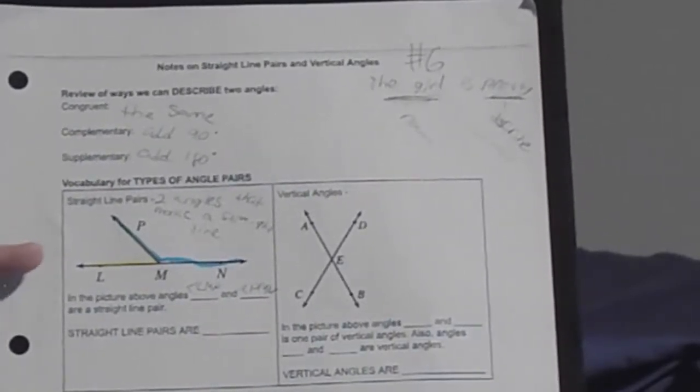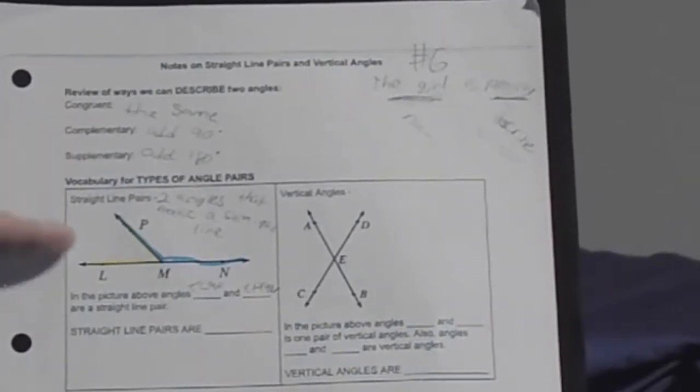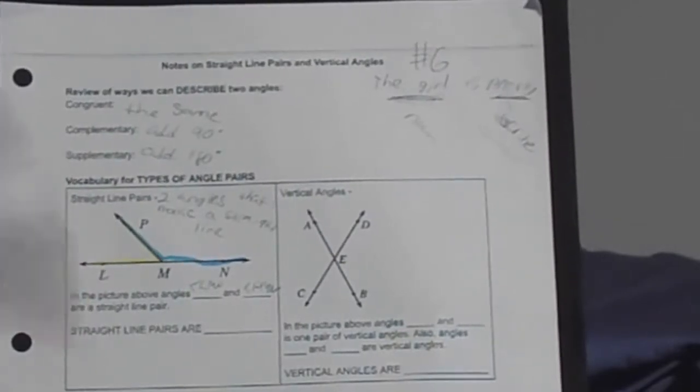But here's the thing about straight line pairs. Straight line pairs are one of these 3 words. Well, a straight line is 180 degrees. So straight line pairs do add to 180, so they are supplementary. That's how we describe straight line pairs. We say straight line pairs are supplementary. Okay.